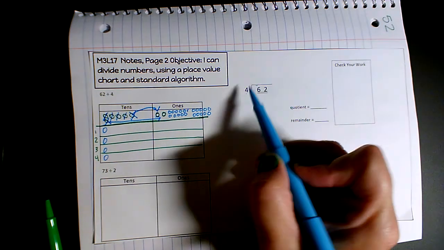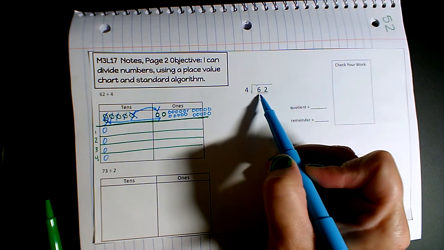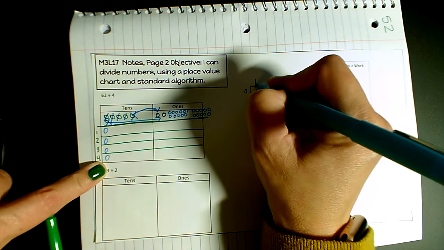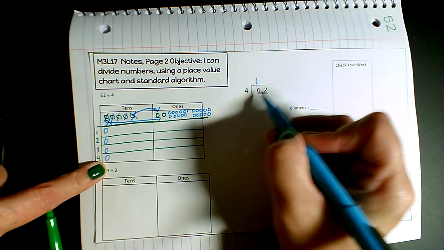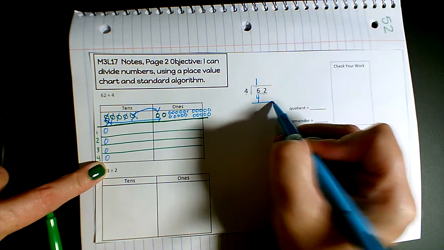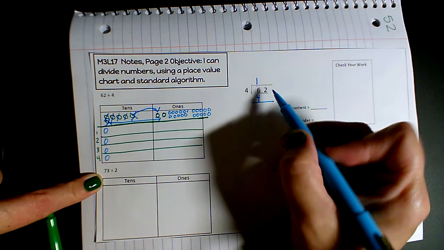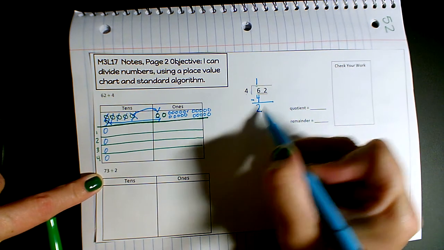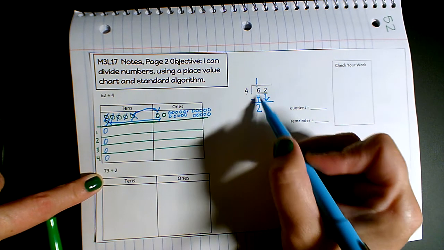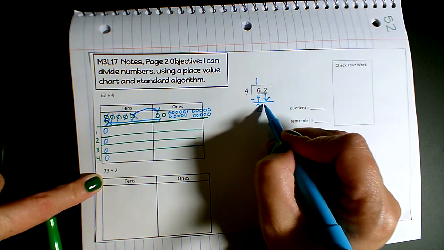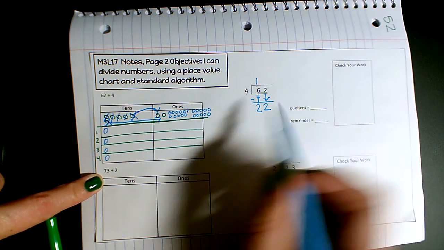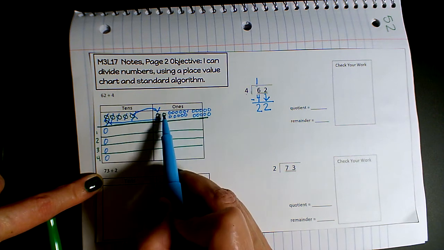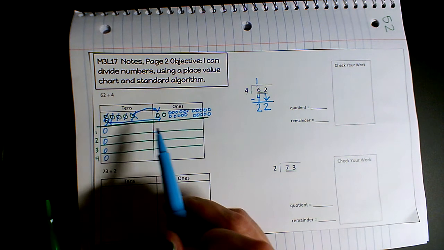Now, how many times did 4 go into 6? Just once. So what is 4 times 1? It's 4. 1, 2, 3, 4. So 6 minus 4 is 2. Then I'm going to carry down. I've just finished that 10s, and I'm going to carry down that 1's place value. So I have 22. How many do I have here? I have 22. 10, 20, 21, 22.